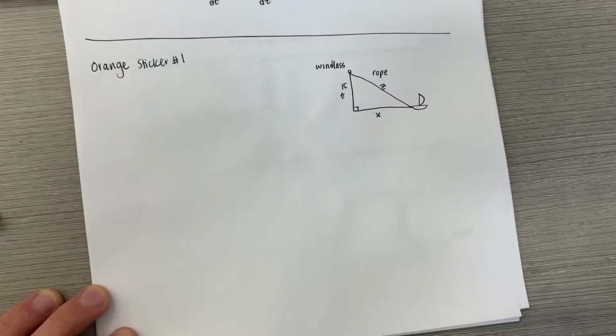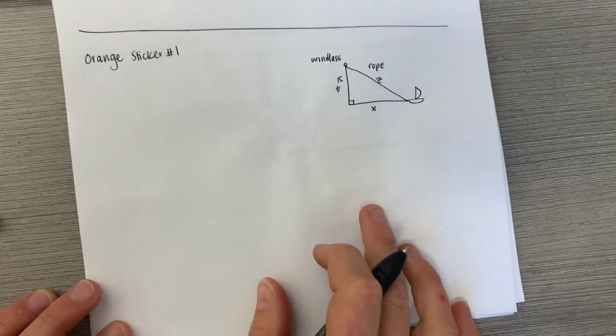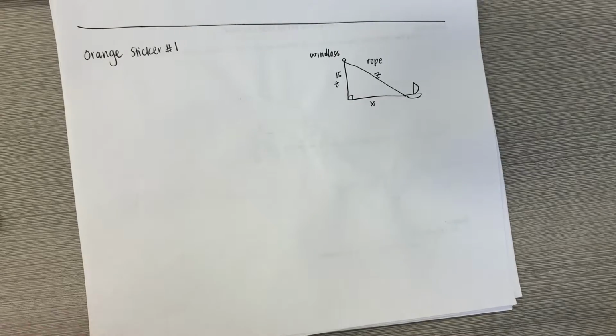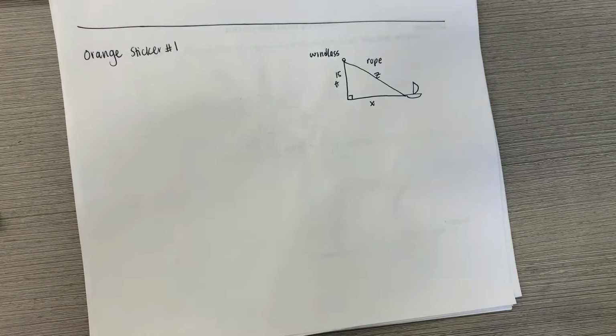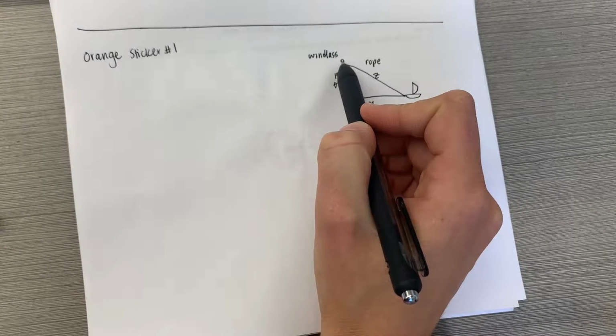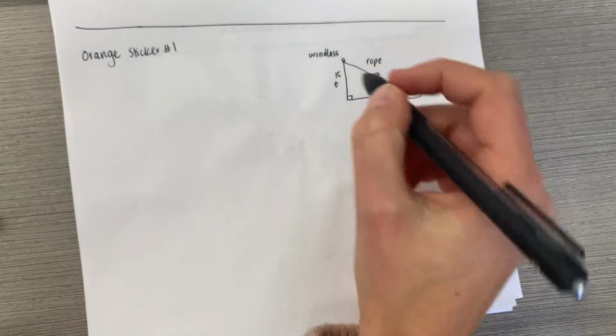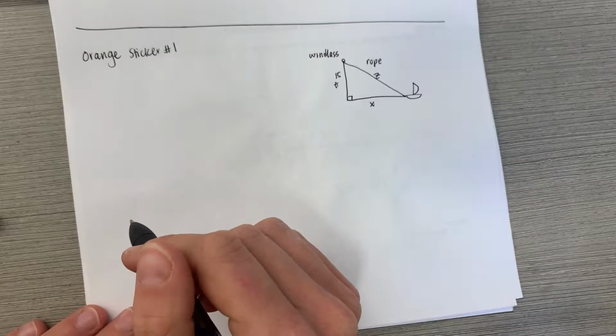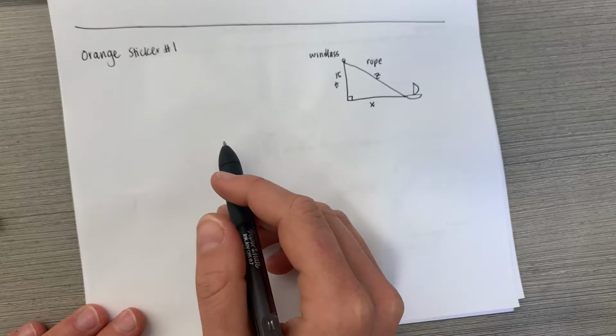All right, this is the first orange sticker problem. It says a windlass is used to tow a boat to a dock. Do we know what a windlass is? No. Do we need to? No. Okay, the windlass is used to tow a boat to a dock. The rope is attached to the boat at a point 15 feet below the level of the windlass.